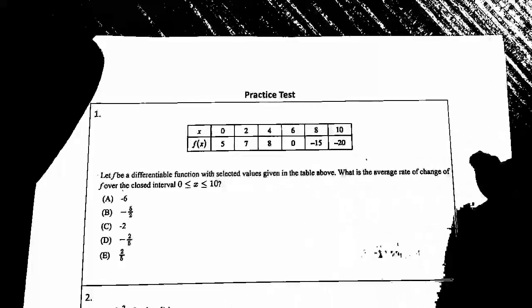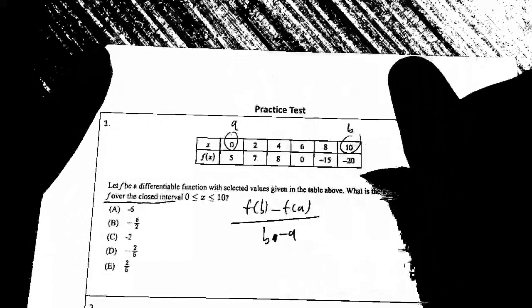First one here is really straightforward. You really don't even need this first sentence here. It's just asking, what is the average rate of change of f over the closed interval of 0 to 10? So we want the average rate of change from here to here. If you remember, average rate of change is f of b minus f of a over b minus a, right? So we just need to plug in these values. My b value is 10, my a value is 0.